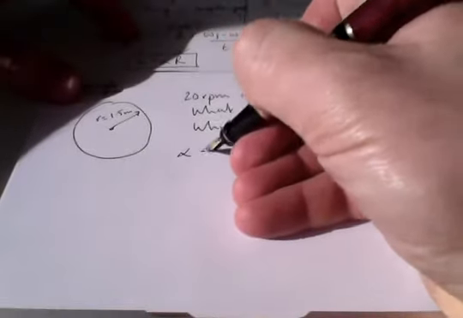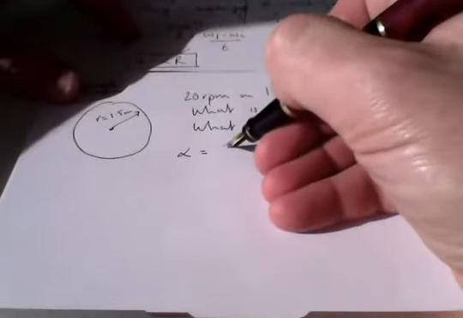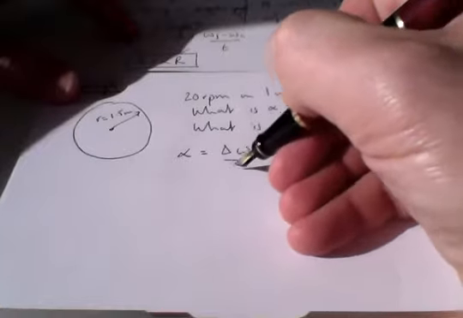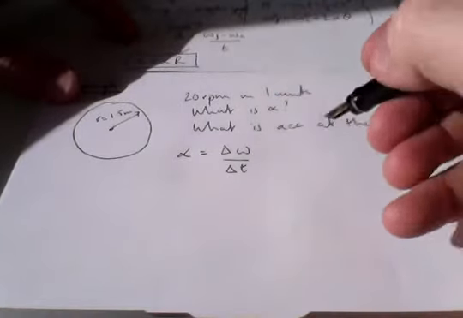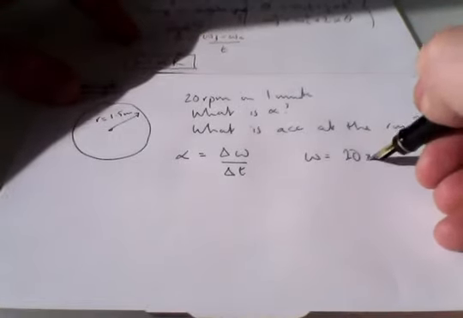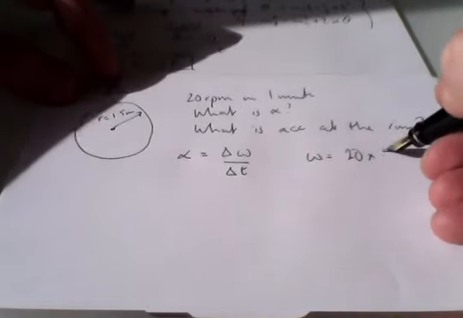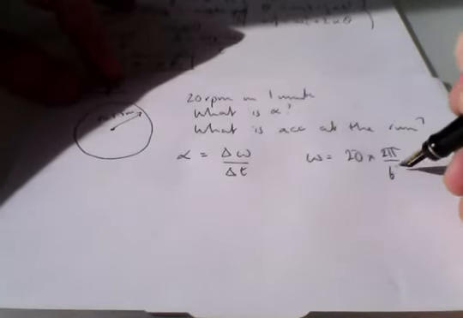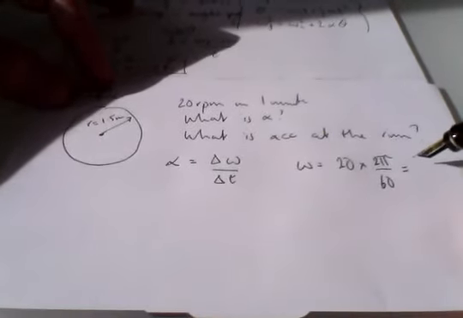Okay, so alpha is very simply the change in omega divided by the change in time. Omega is going to be 20 RPMs, and if you remember, to change from RPM into radians per second, you multiply by 2 pi over 60. That gives us a figure of about 2 over 3 pi. I don't like leaving it in pi, but I'll just leave it in there until we get to the next calculation.